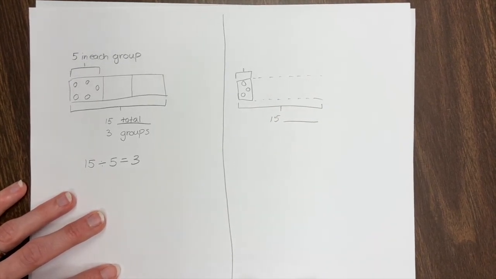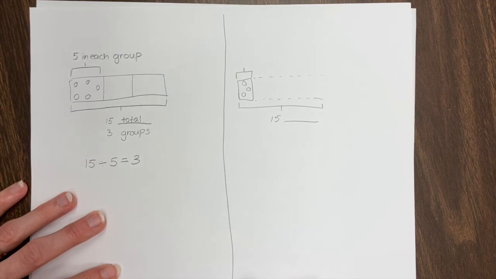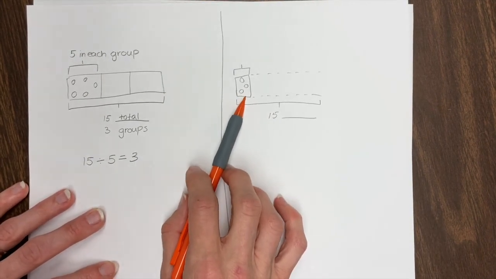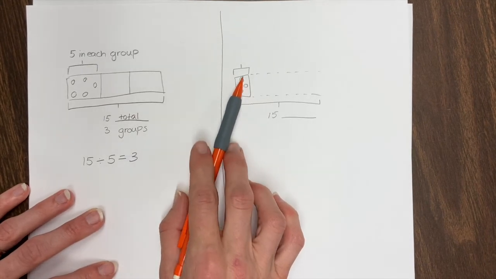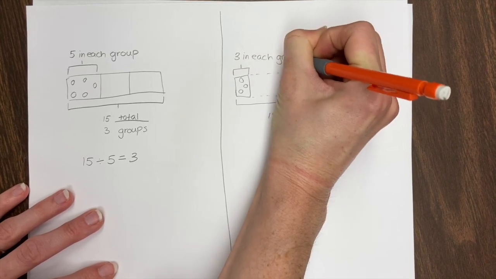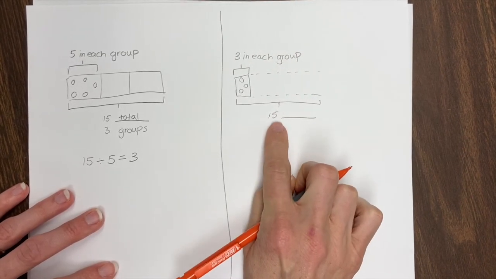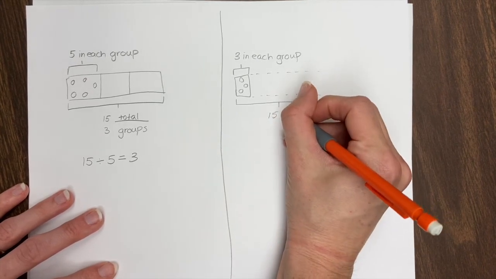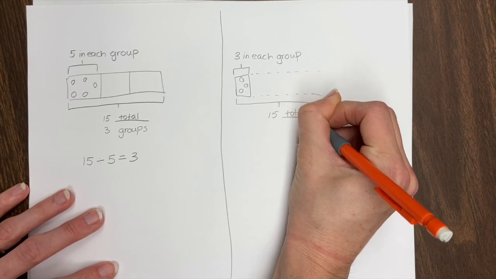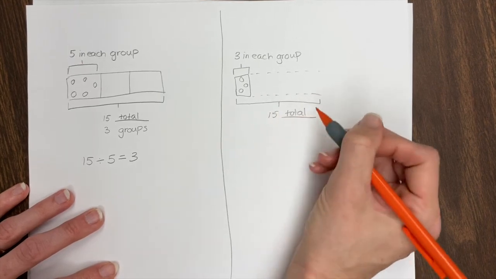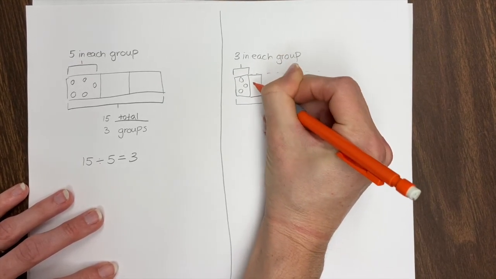Okay, well this time, how am I going to solve? I don't know how many groups. How will I know when to stop? I know I have 3. Oh, I have 3 in each group. I know that I have 3 in each group. And I know that I will have 15 total. Now I just don't know how many groups I need to make 15. So let's try and solve it.